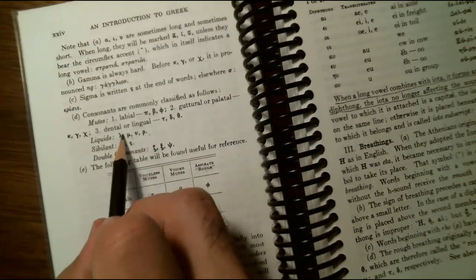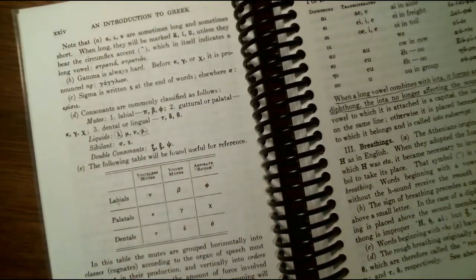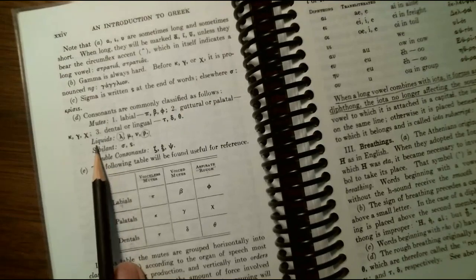So I would say that the lambda is a liquid and the rho is a liquid, and mu and nu are nasals because they're produced with the nasus, that is the nose. All right, sibilants. The word sibilant, so liquid means liquid.